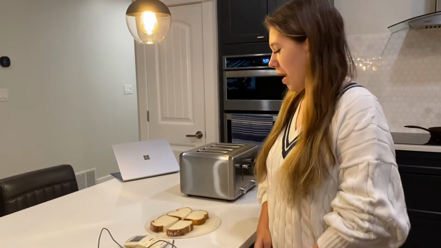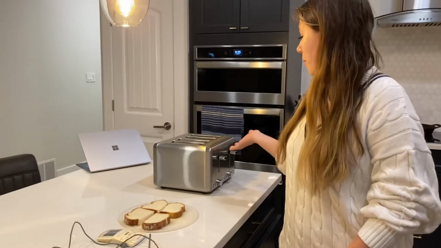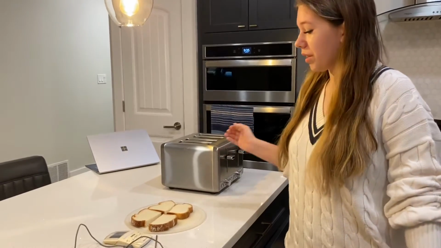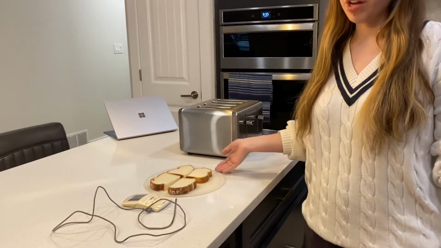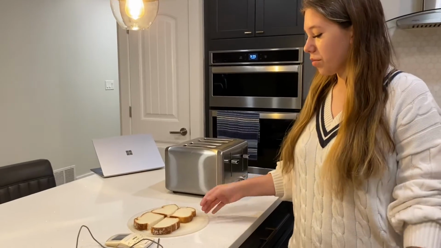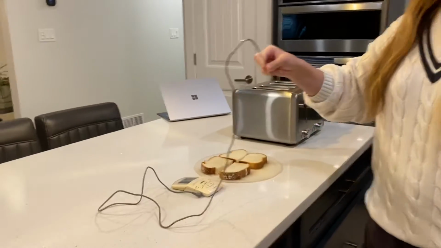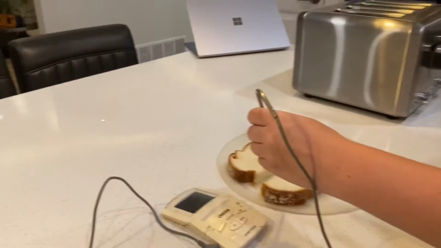Hello, for this lab, I'm going to be investigating how much time spent in a toaster will impact the rate of reaction of this bread by putting it in at different amounts of time. So first we're going to start by taking the temperature of the bread at room temperature.